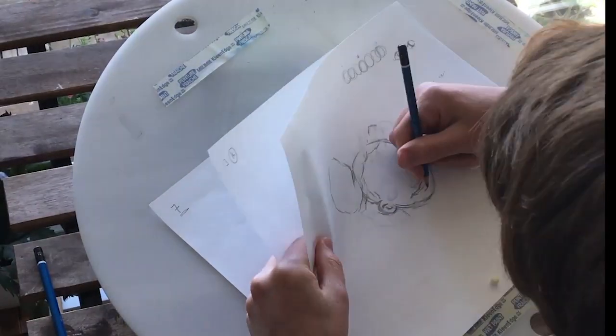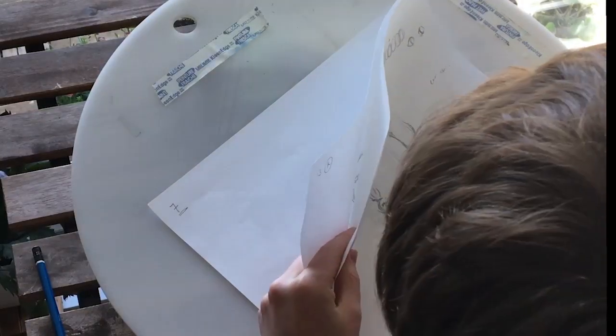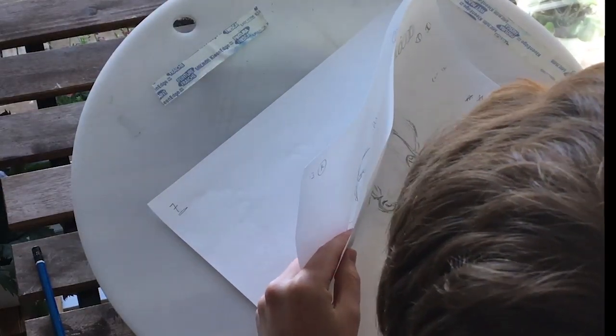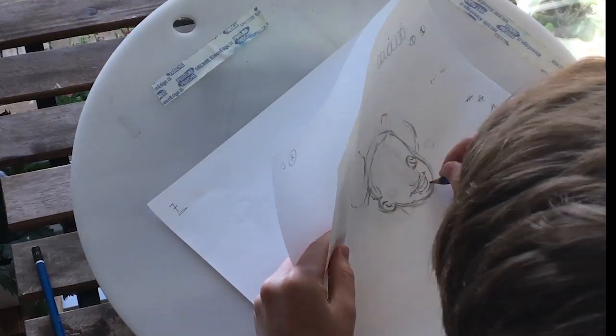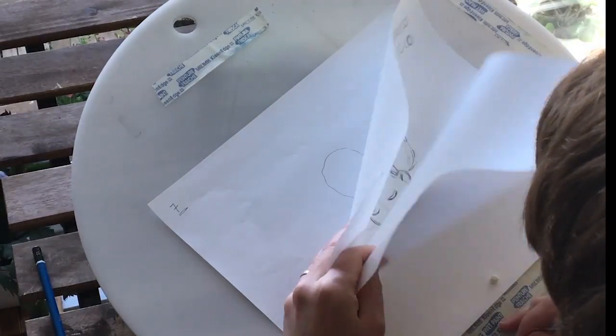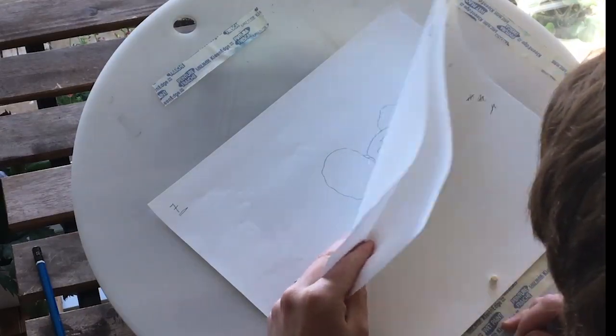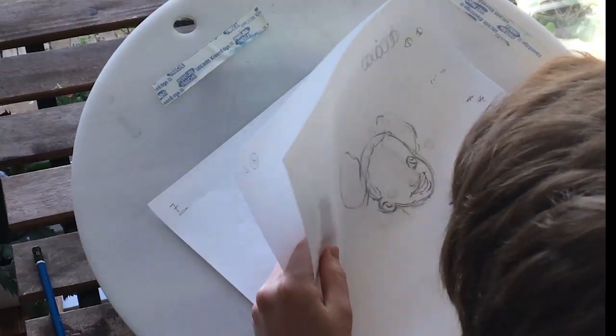Teeth are hard, and it's really easy to overdraw them. Okay, I'm happy with that.